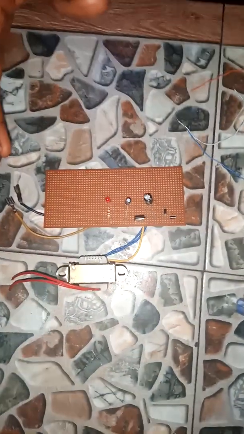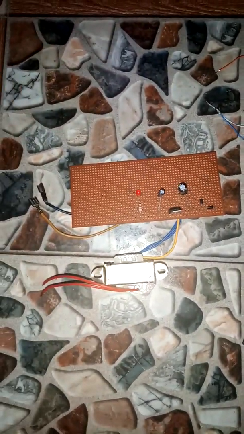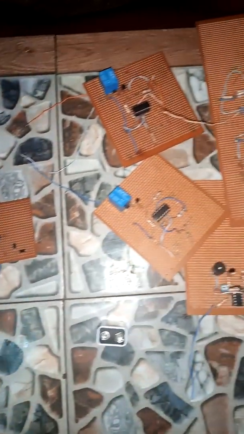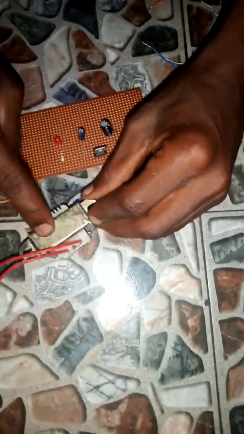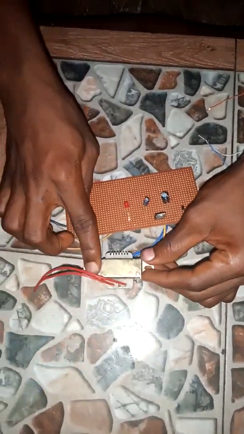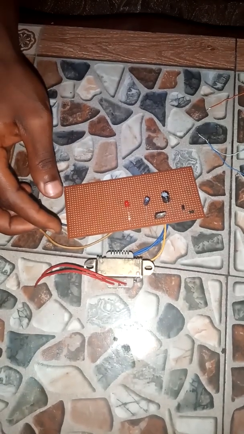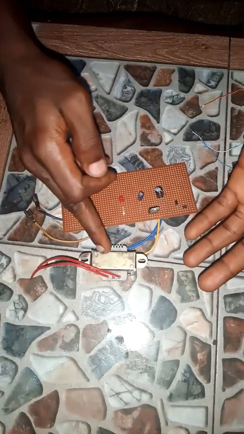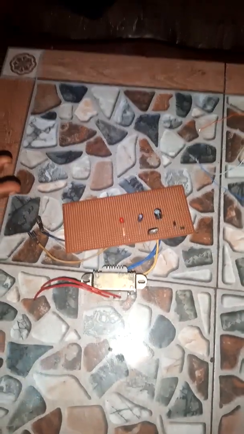Now, the inverter is used to charge the battery of a solar system. So, firstly, I'll start from this. This is a transformer. They can transform from either AC current to DC current, depending on how you use them. It can be a step up transformer or a step down transformer.